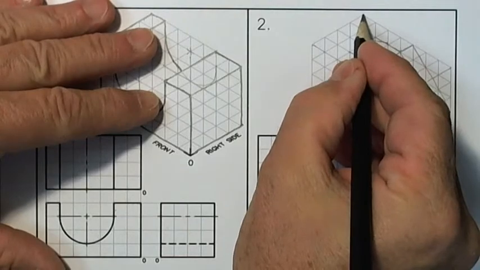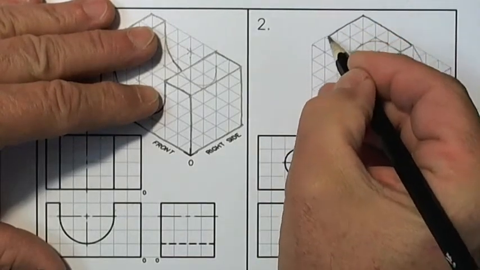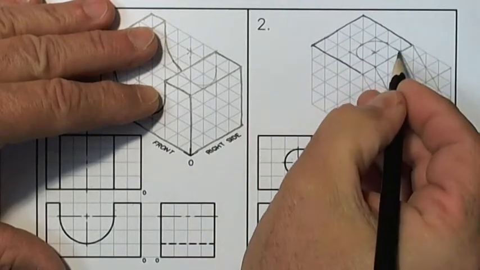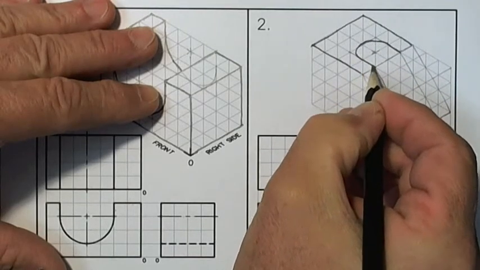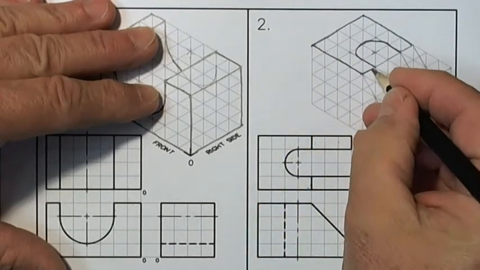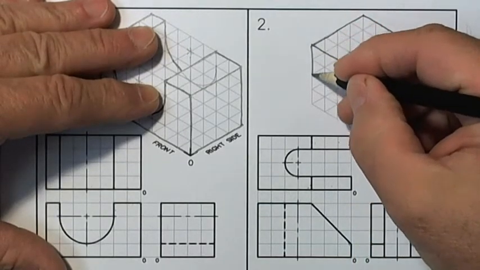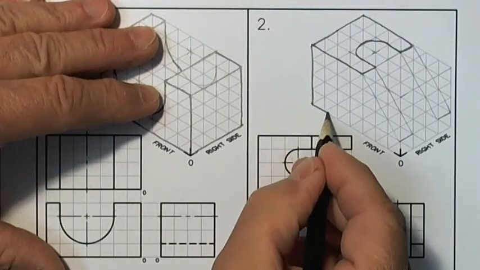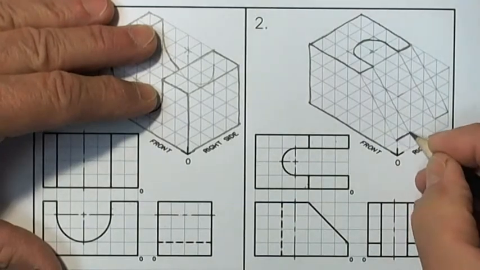Now I'll come back and I'll put my visible lines over my construction lines, and as we say, we typically leave all of our construction lines, since we are just sketching.